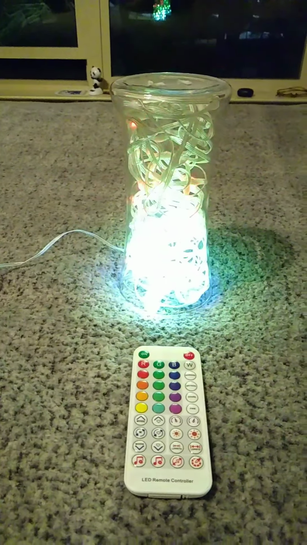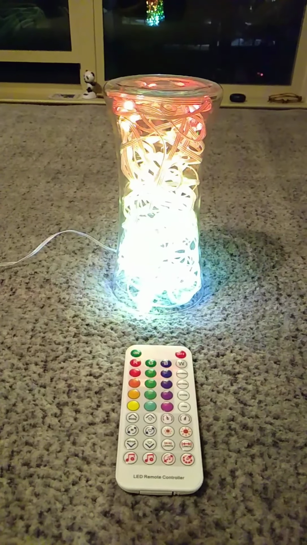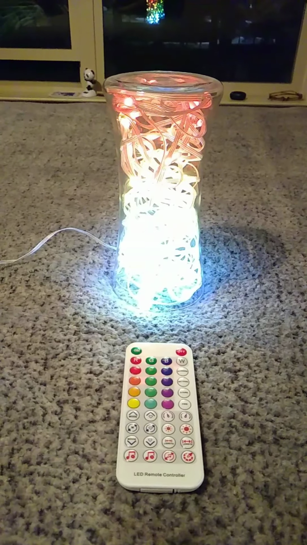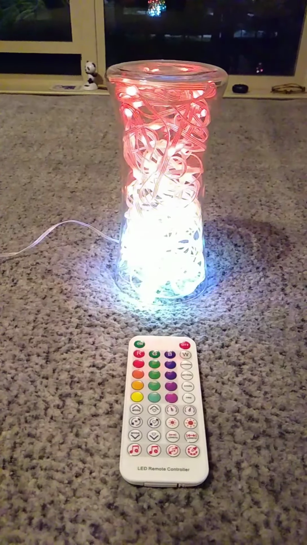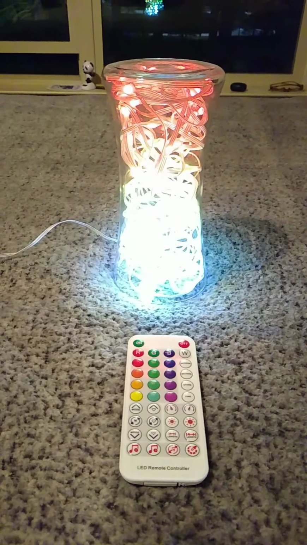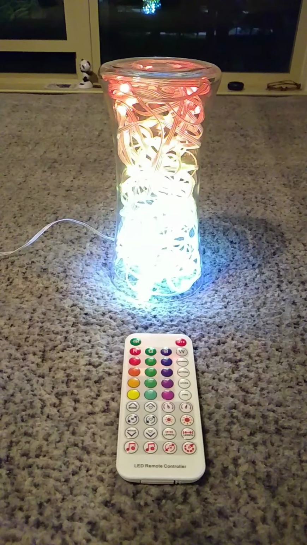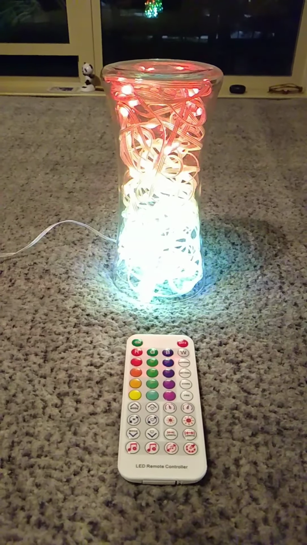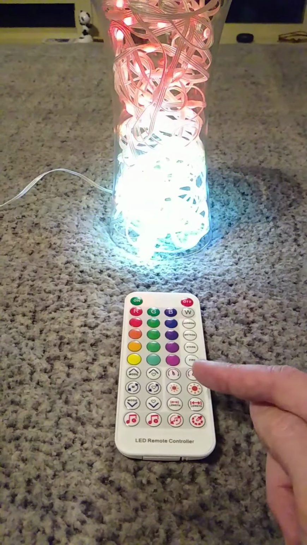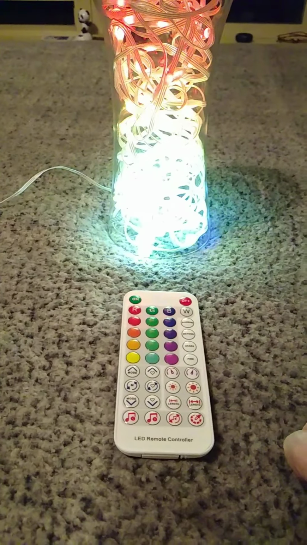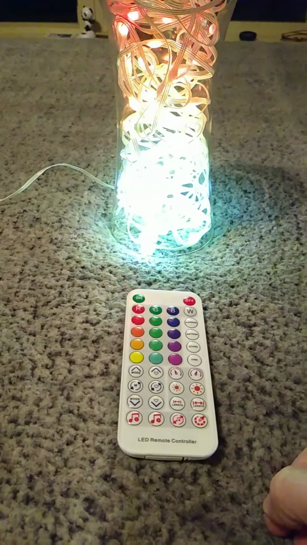Hello. I wanted to record a short video showing the different modes of these RGB string lights that I found recently. They're by BTF Lighting. There's 100 addressable RGB LEDs. There's this little controller that comes with it, and there's also an app that controls all the functions.